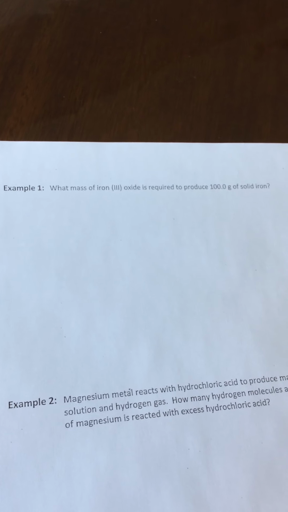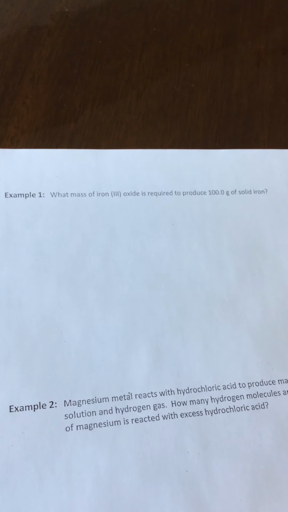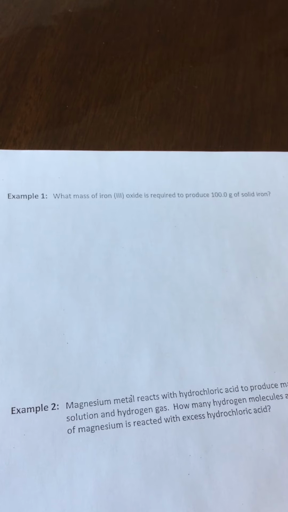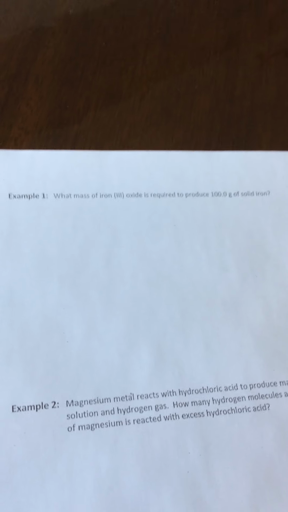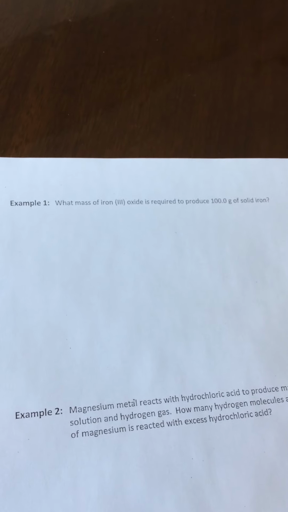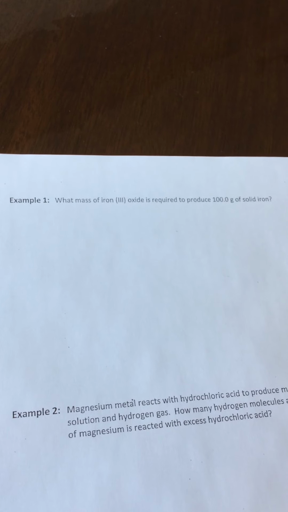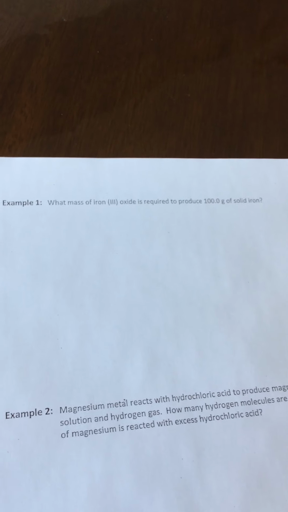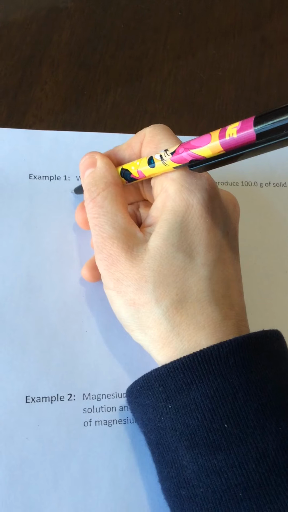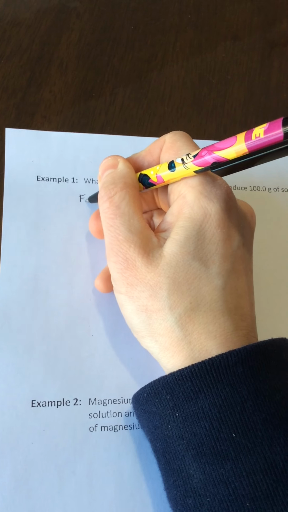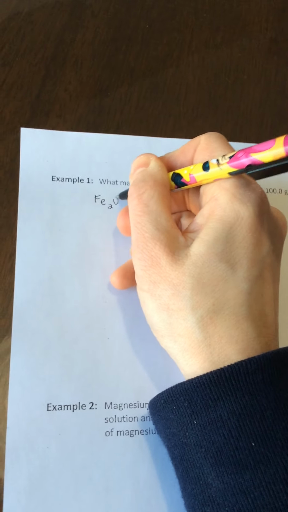Right, here's example 1. What mass of iron 3 oxide is required to produce 100.0 grams of solid iron? This question is not complete. It is missing some information that you would need to write the proper equation. I will provide that. So we always need to start with a balanced chemical equation.